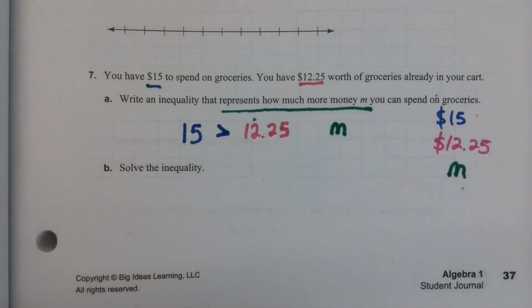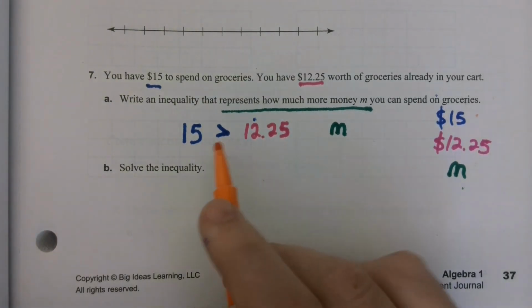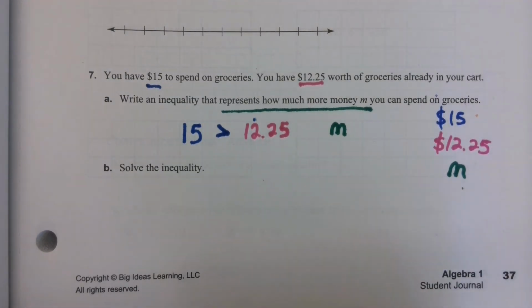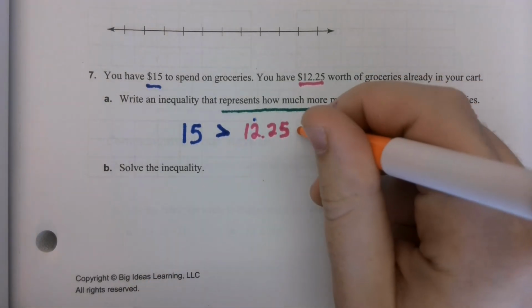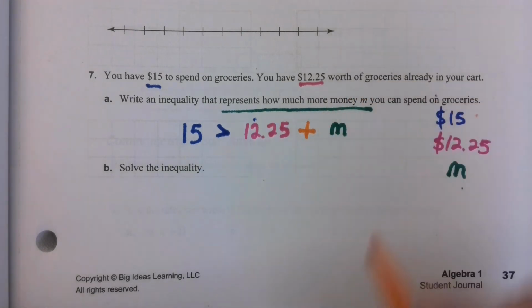The amount of money that I spend is $12.25, as well as how much more money I spend. You can think of them as being added together. $12.25 plus whatever else I spend has to be less than 15.